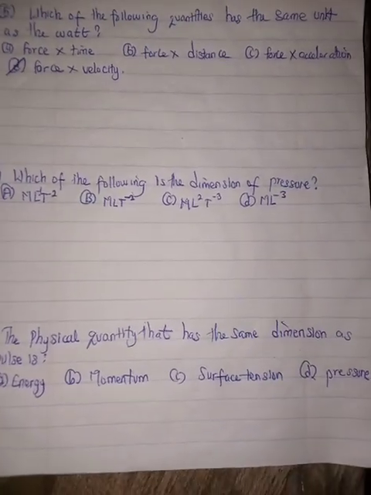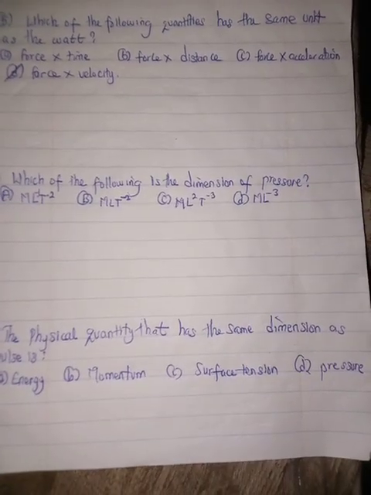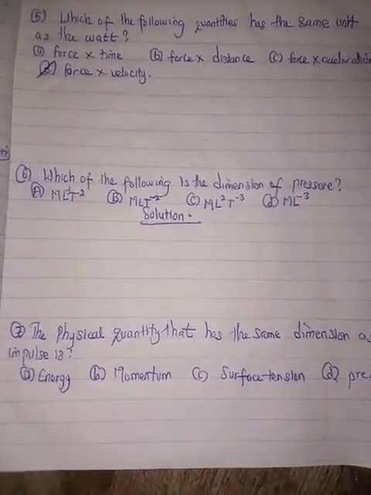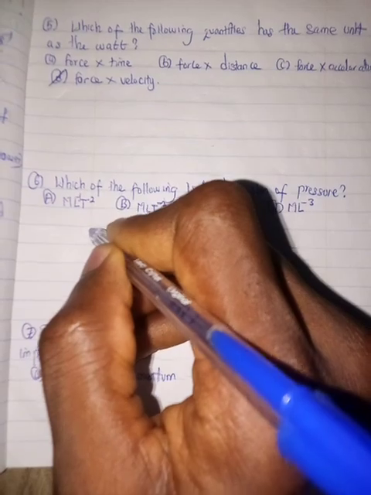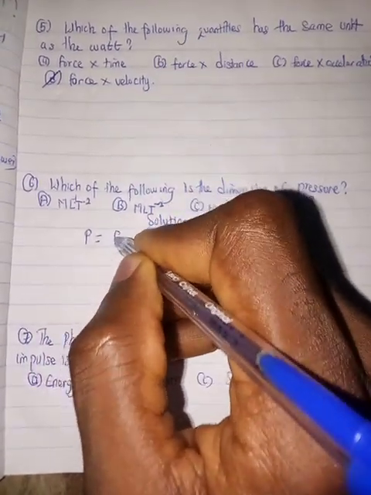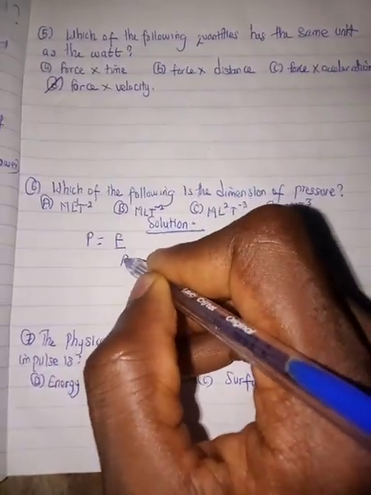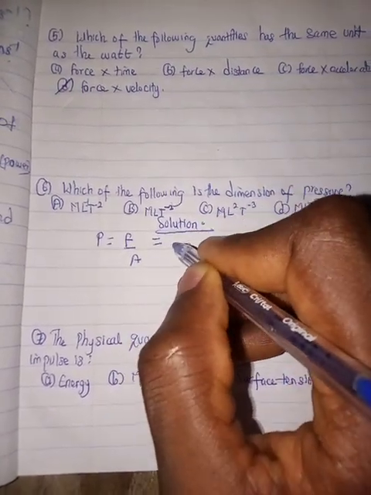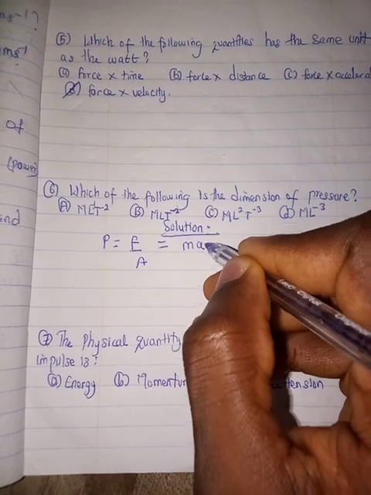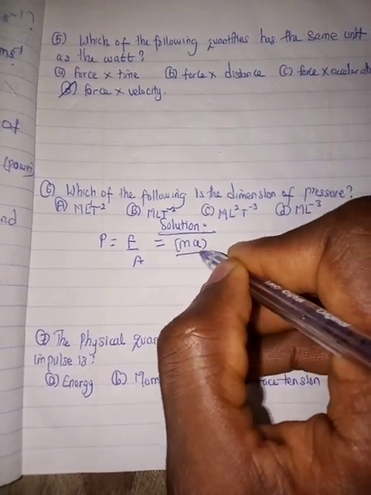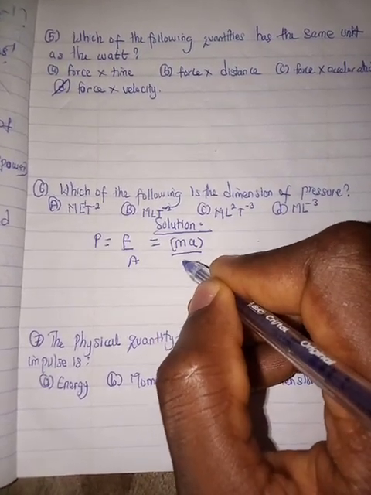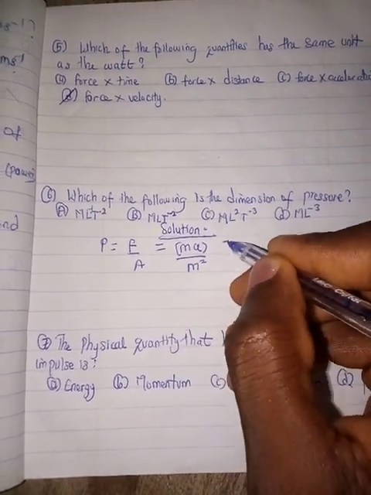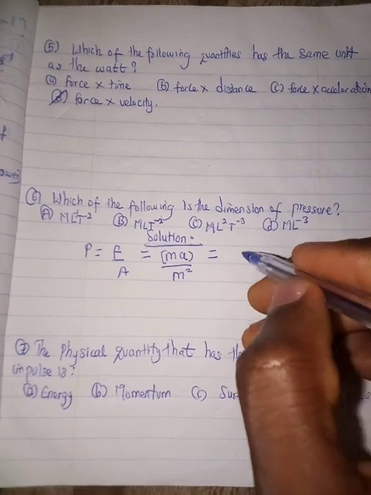Number 6, which of the following is the dimension for pressure? I will solve this since I have not said anything on pressure. So pressure is equal to force over area, which is equal to MA over area, which is meter square. If it's volume, meter cube, as we all know.